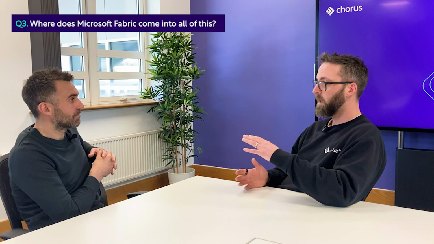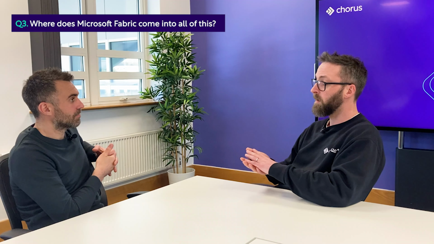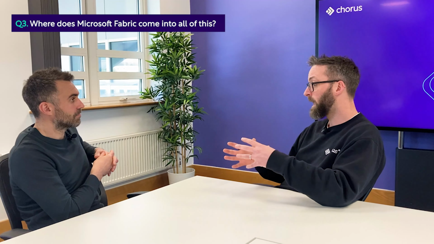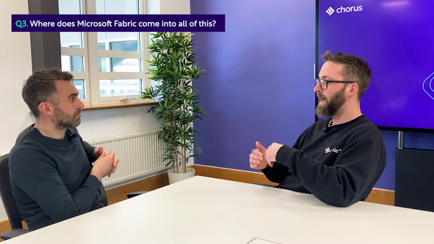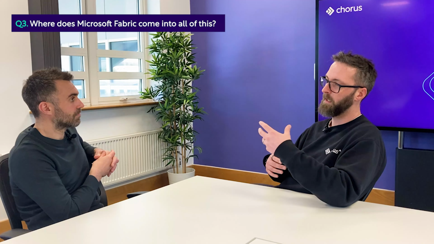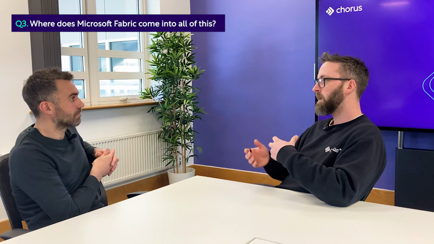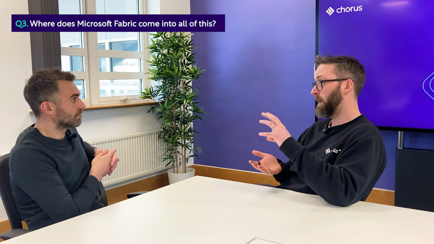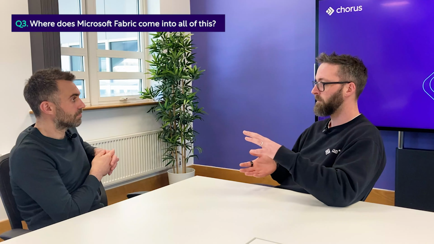So where does Fabric come into all of this? Fabric is, I'll call it, a sidestep from the world of Synapse. And it can actually complement it. It's made up of, you can create lake houses and data flows. And the idea being that you can even ship data from the Power Platform out to Fabric natively.